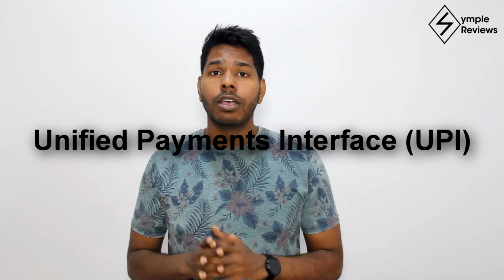On the other hand, BHIM is based on unified payments interface, so it's directly linked to your bank account. This means you need not store money on a separate wallet or anything like that. It also means that you can directly send money from your bank account to anyone who has a bank account, regardless of he or she having the BHIM app. As long as one has a bank account, you can send them money.